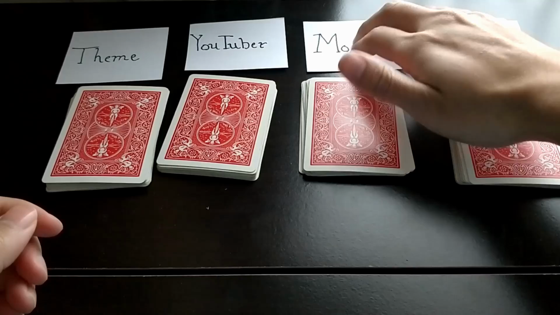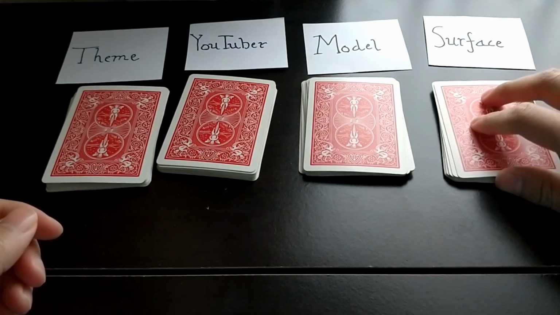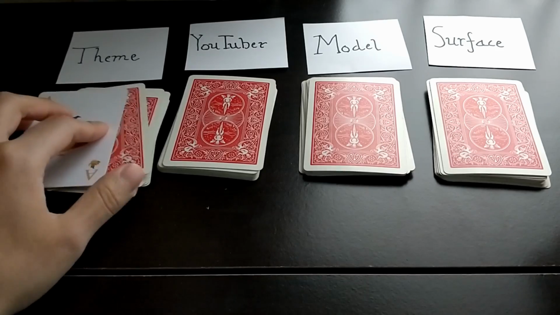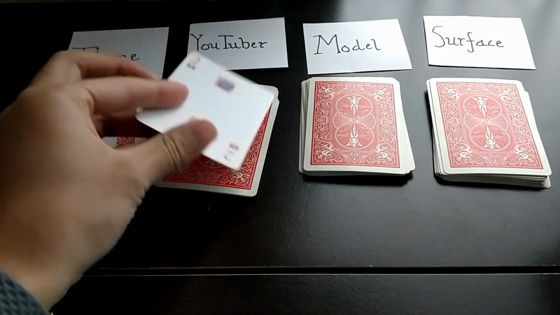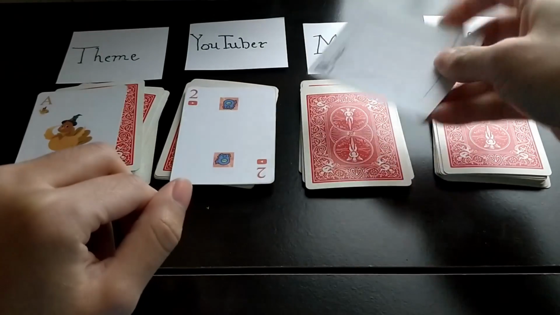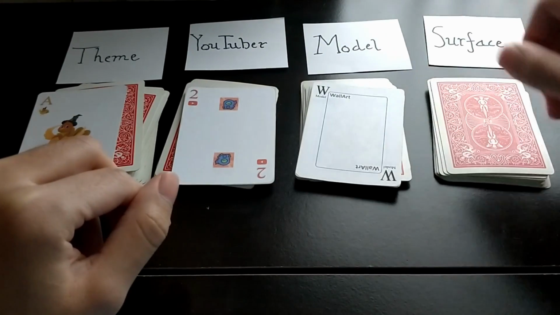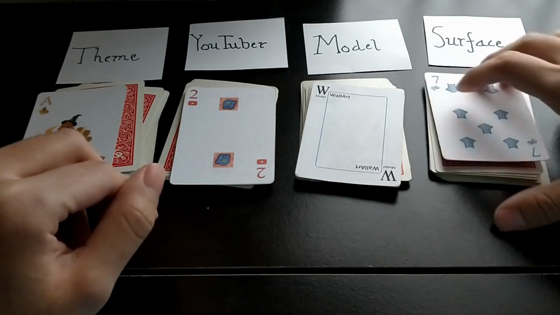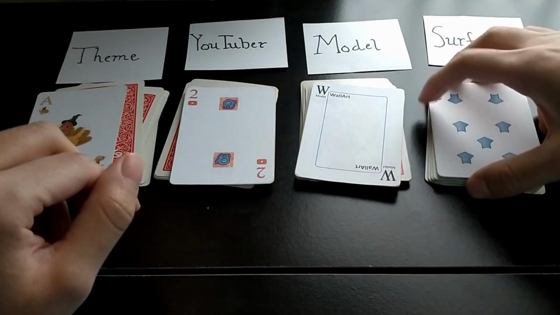So now I'm going to flip the top card just to see what I'll be modeling on SolidWorks for the video. So first up, it's going to be a theme, which we all know is going to be Thanksgiving. YouTuber is going to be GingerPale. He does animations. I love his videos. And we're going to do some kind of wall art. And for surfaces, I believe this is a lofted surface, so I have to use at least a lofted surface.